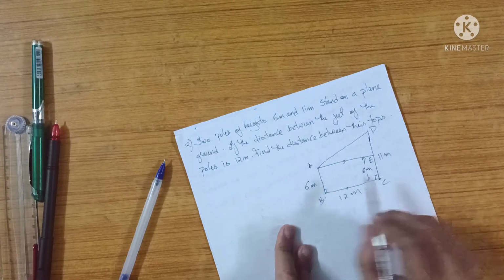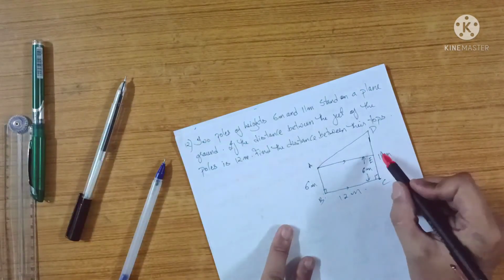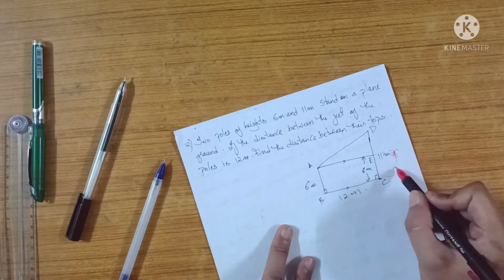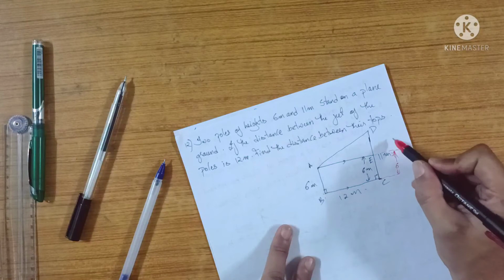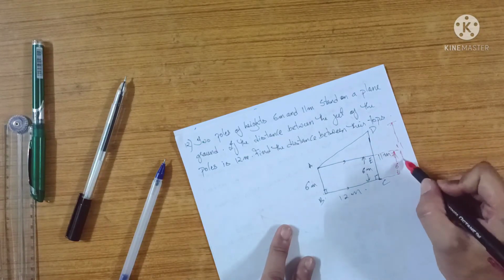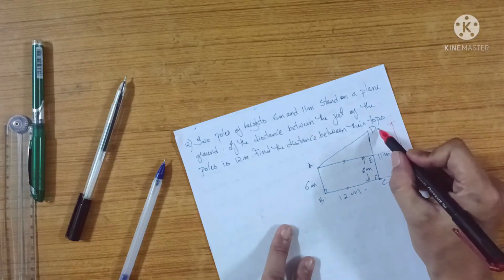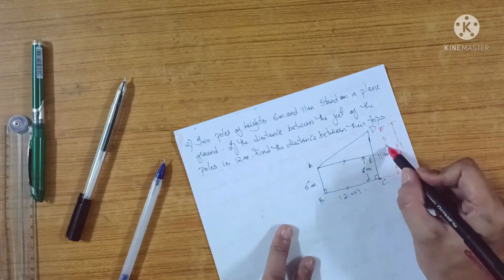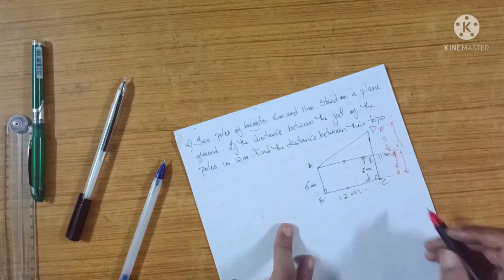So from here till here is 6 meter, right? But from here till here is 11 meter. Which means if I want to find the distance between these two, I just have to subtract 11 minus 6, so this will be 5, because 5 plus 6 is 11, right?